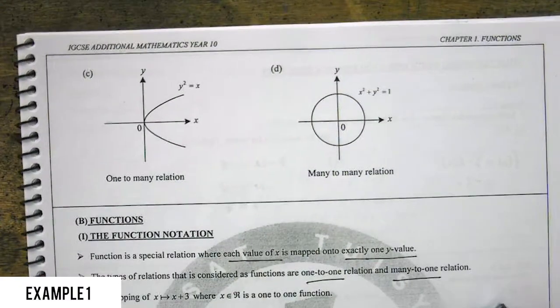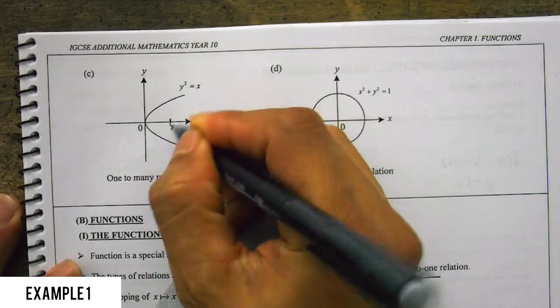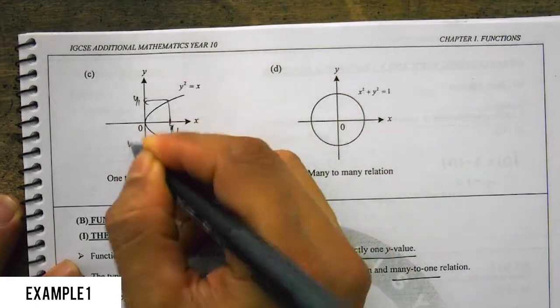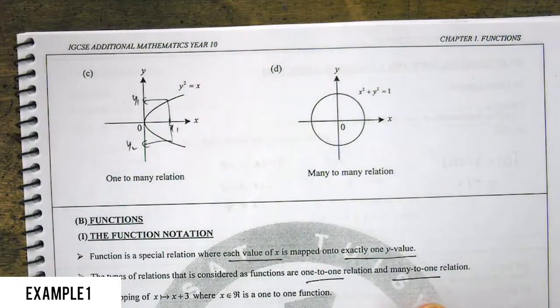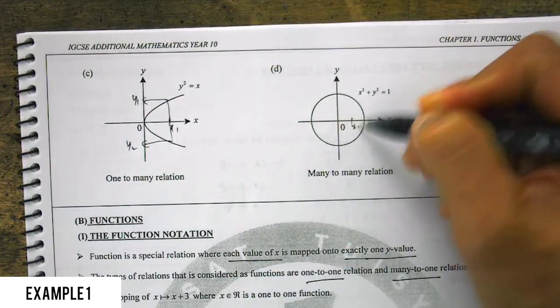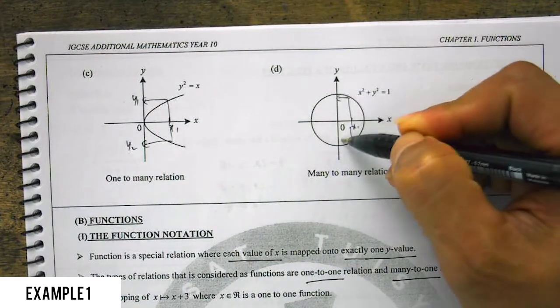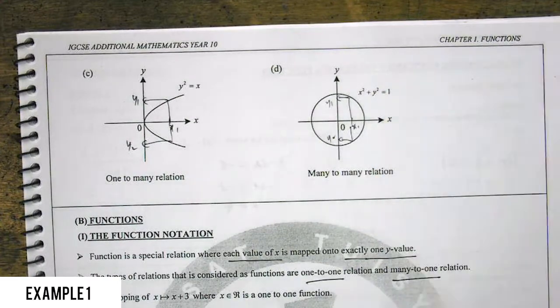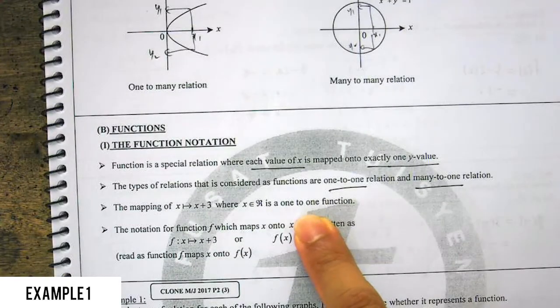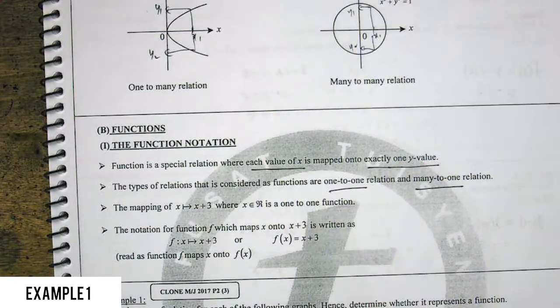So how about one to many? Is it a function? No. Why not? Because this x value here has multiple, or two, y values. In order for it to be a function, it must have only one y value. Okay. So finally, many to many, is it a function? No, because this has multiple y values. Yeah, remember, one-to-one and many-to-one are considered functions. The rest, one-to-many and many-to-many, are not functions. Okay?